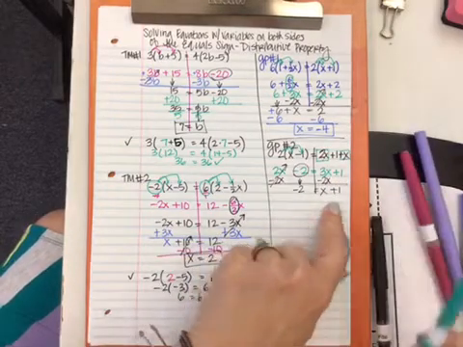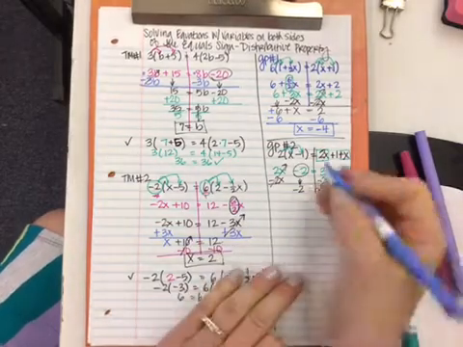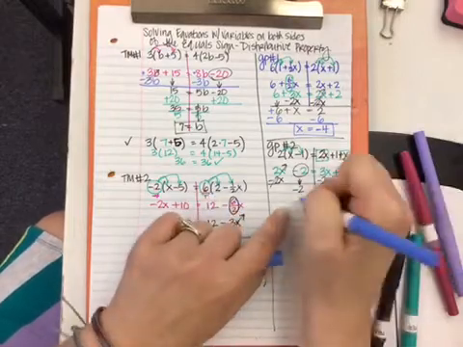So now step 5 says on the variable side, I'm going to add or subtract the constant. So my constant is 1 because that value does not change. And I'm going to do that here.